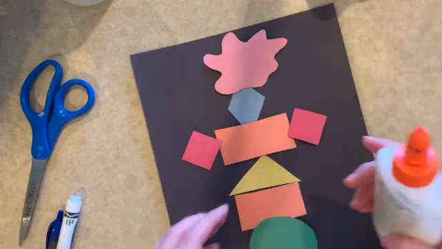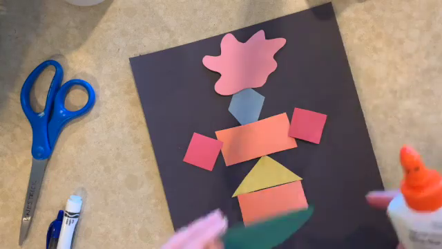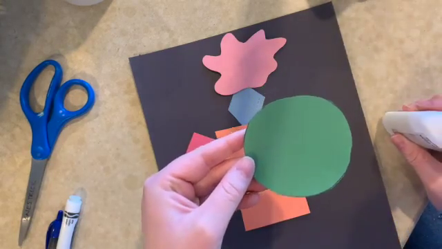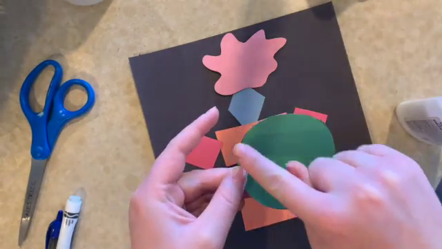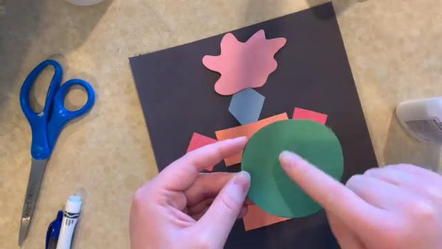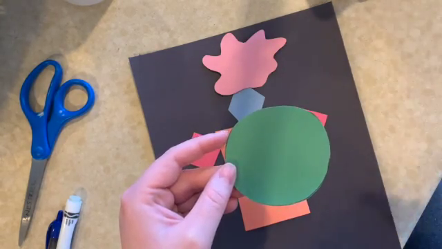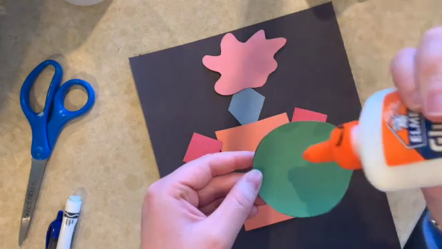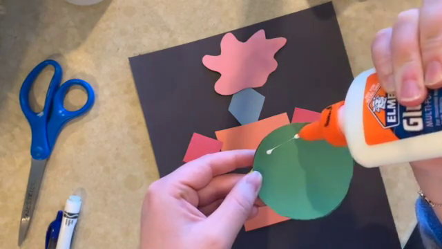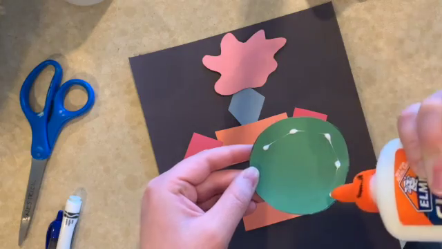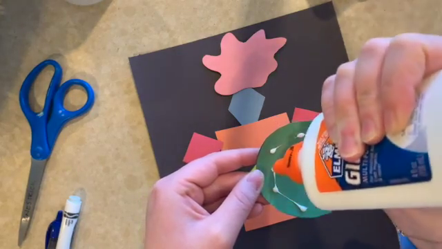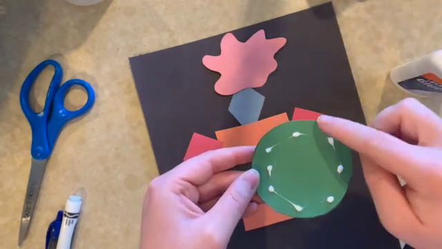When we use glue, our wonderful glue rule is dot, dot, not a lot. So I want you to find the side of your shapes that has maybe your pencil lines, your marker lines from when you drew your shapes last week. So my marker line's facing up, and that's the side I'm going to put glue on. I'm leaving a little bit of space from the edge.